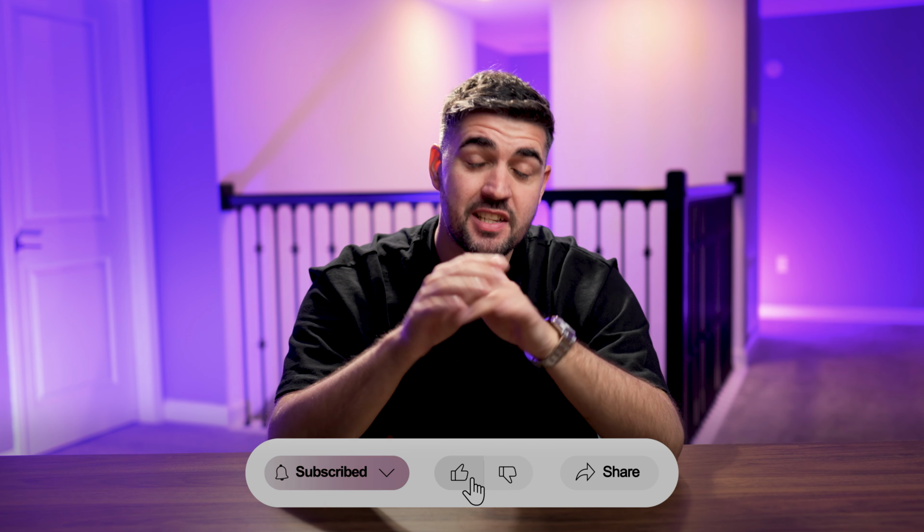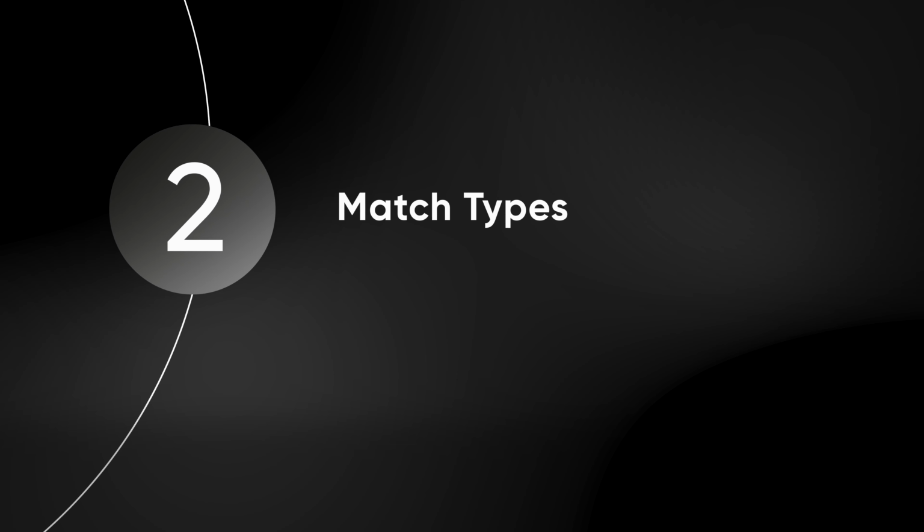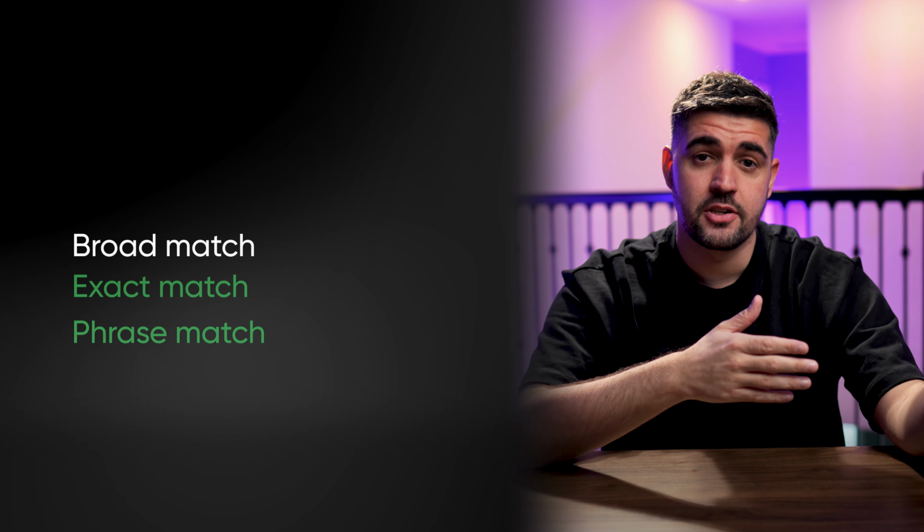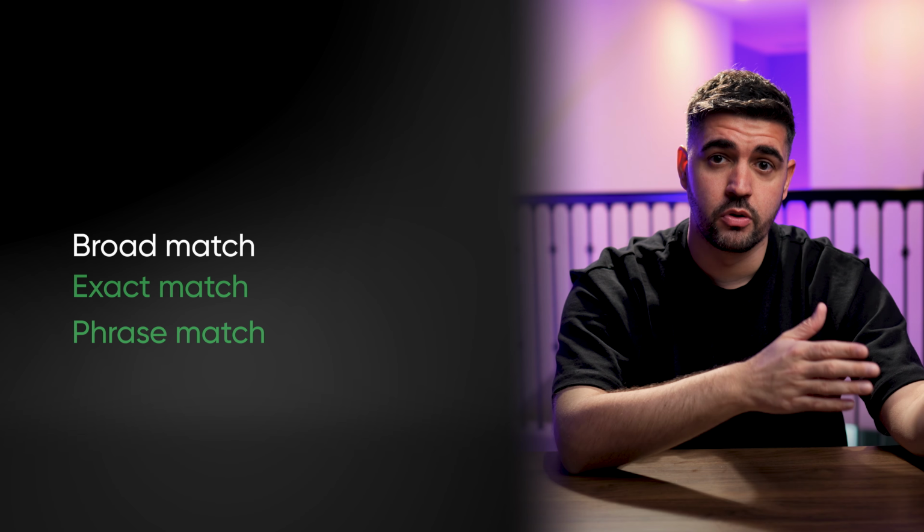So now you've picked the right campaign type. That is good. But the next setting is where I see small budgets hemorrhage money faster than anywhere else. If your small budget campaign is failing right now, there's a very good chance that this is why. Match types. When you add keywords to your campaigns, Google gives you 3 options. You have broad match, exact match, and phrase match. And Google, lovely, helpful Google, defaults you to broad match. It's the best option for Google, not for you.